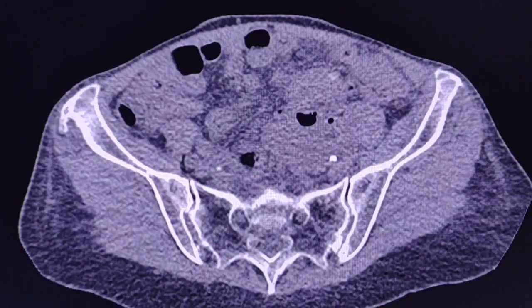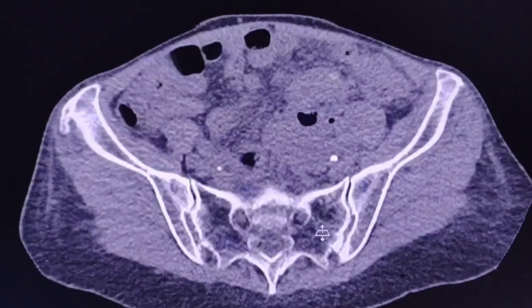The last CT scan 4 days ago showed left-sided hydronephrosis. There were increased inflammatory markers, and the query from the clinician was renal stone. And let's see the images.